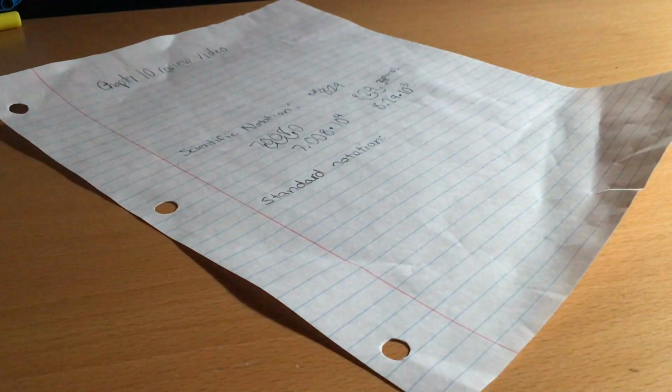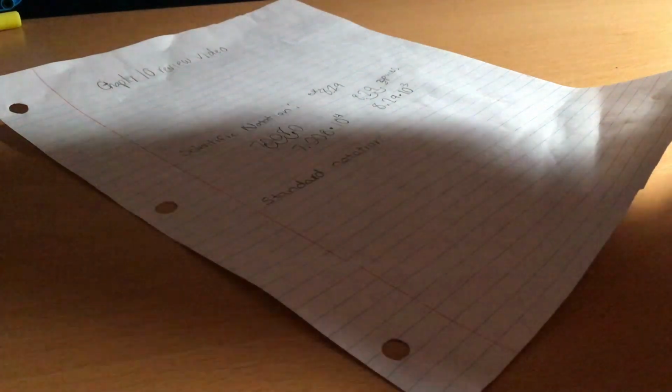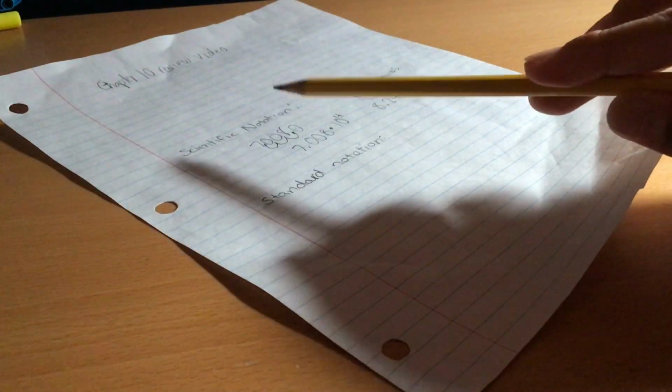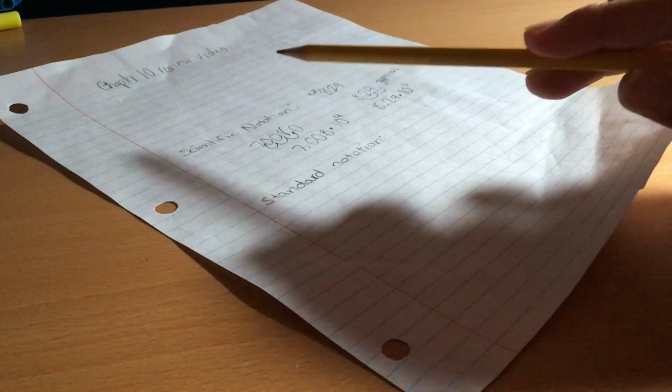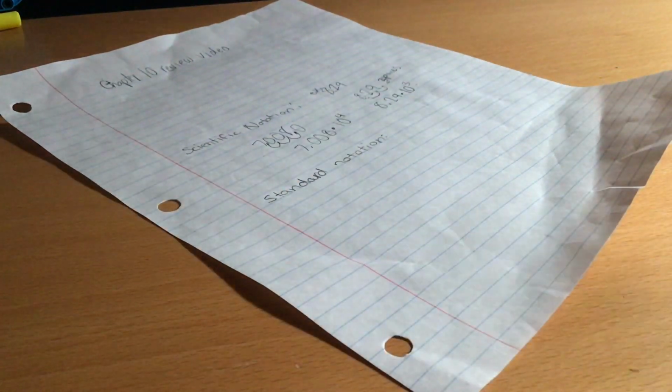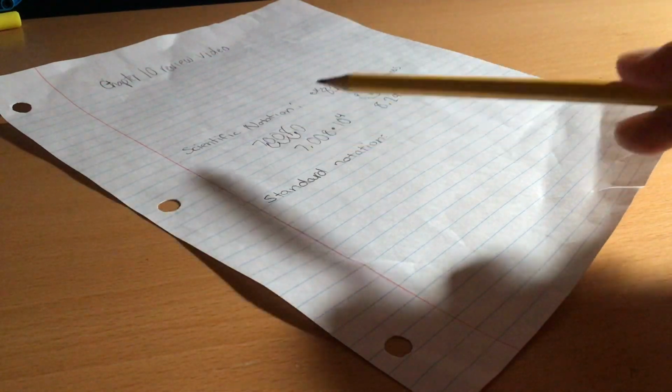Now let's go on to standard notation. Standard notation is, how can I say this, kind of the exact opposite, because instead of trying to get a number to a decimal, we are reversing the decimal to a full number.